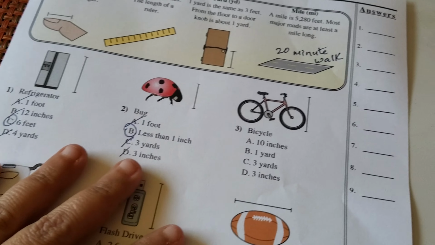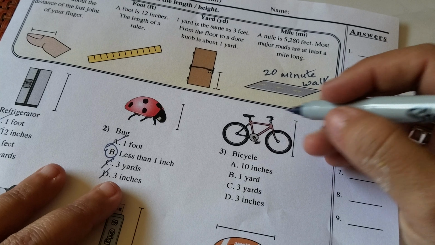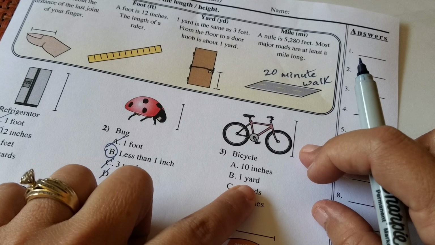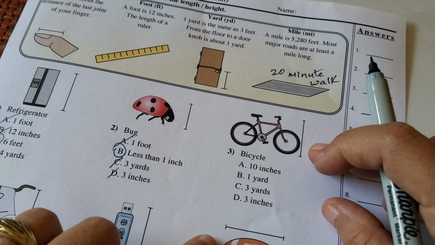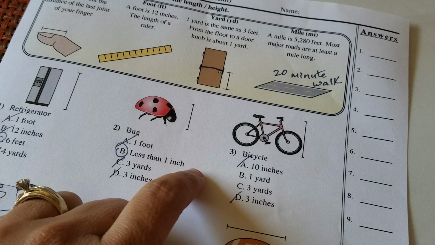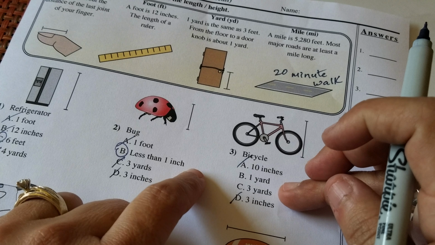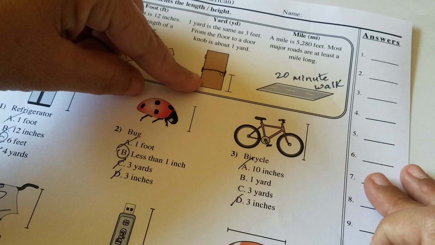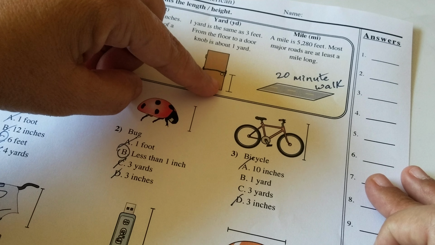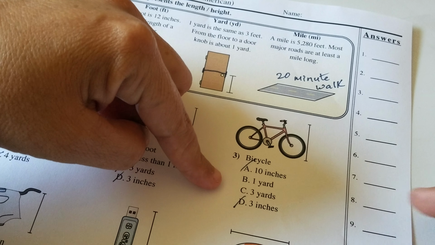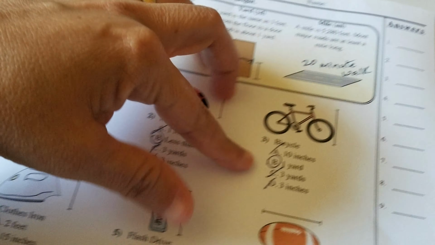Now, if you look at the bicycle, you are not looking at the length, you're looking at the height. And the height of the bicycle is around 10 inches. Now this is too small. Inches and inches is too small. It has to be a yard or 3 yards. And you look at the size of your door. Remember the yard is about half of the door. So it cannot be 3 yards. It has to be 1 yard.